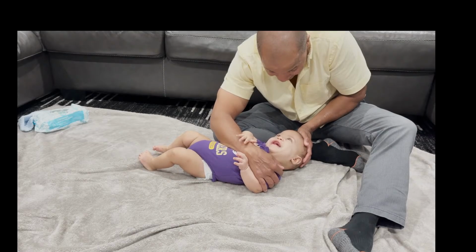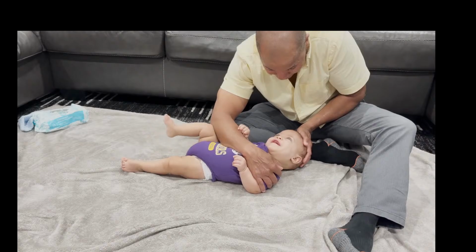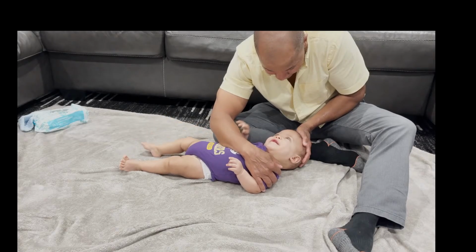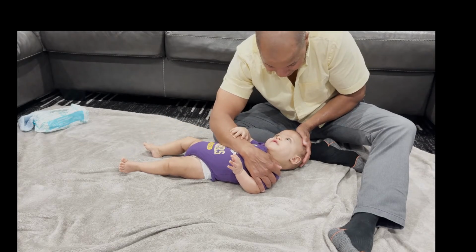I have my face close to him. Notice the proximity. We're making eye contact. I'm talking to him. You can see that leg kicking as he's feeling the stretch, but he is comfortable, and I'm trying to extend the stretch as long as I possibly can as I am going ahead and stretching him.